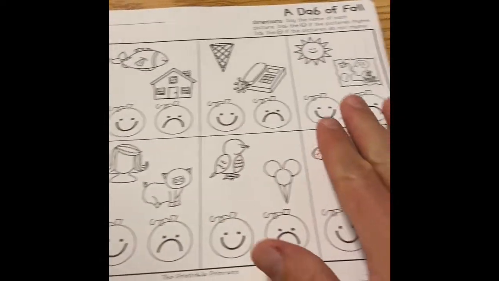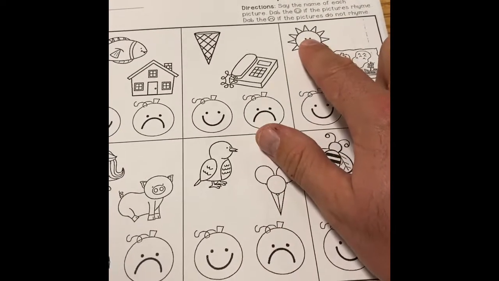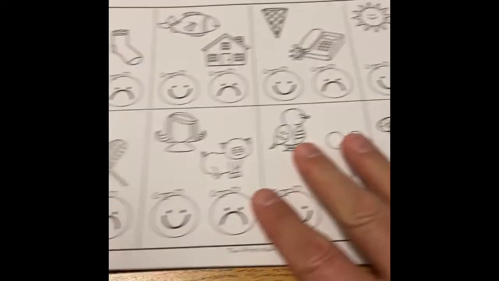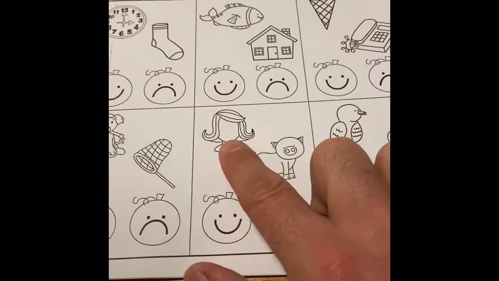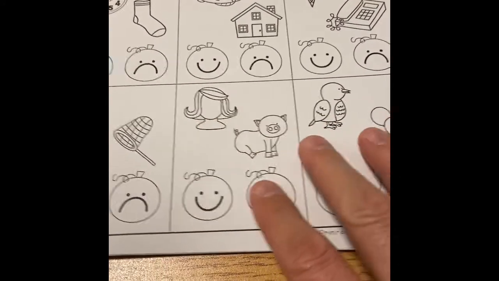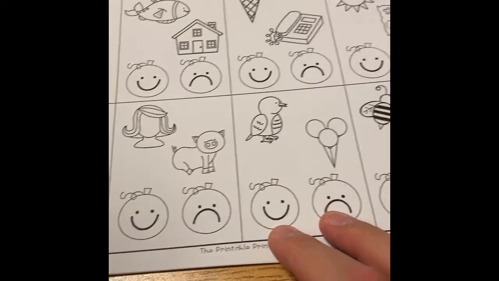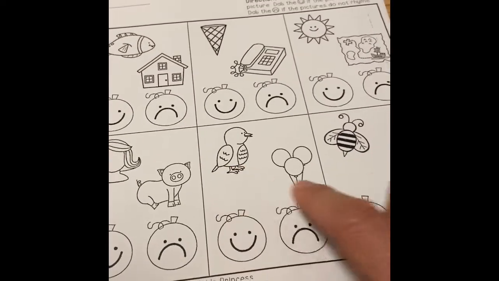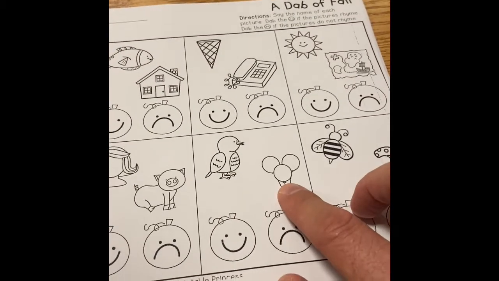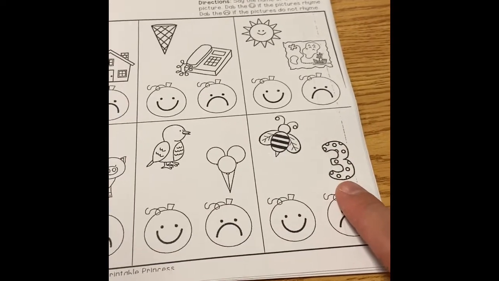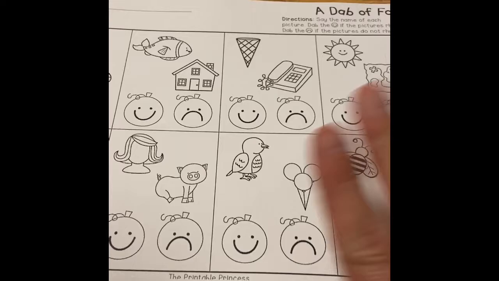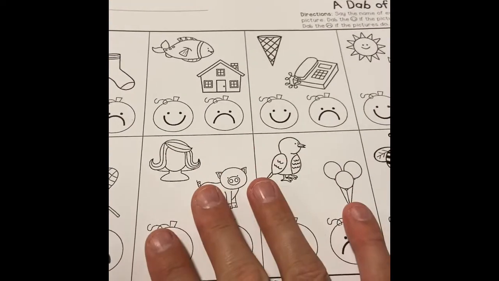So that's what you're going to be doing with the rest of your pictures. You have sun and map. You have wet and net. Wig and pig. I think that's a bird and balloon and a bee and a 3. Okay, so that's what you're going to be doing for this paper.